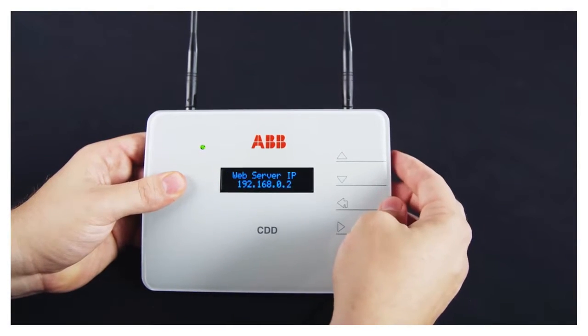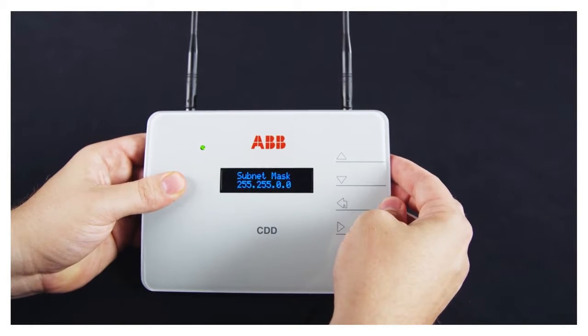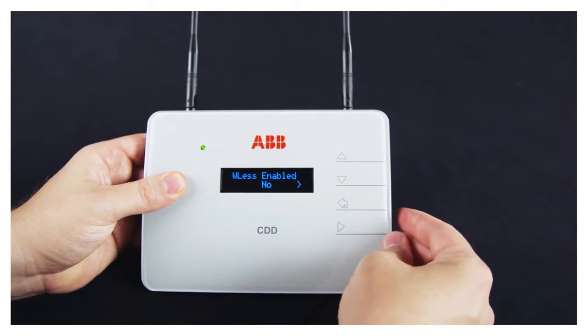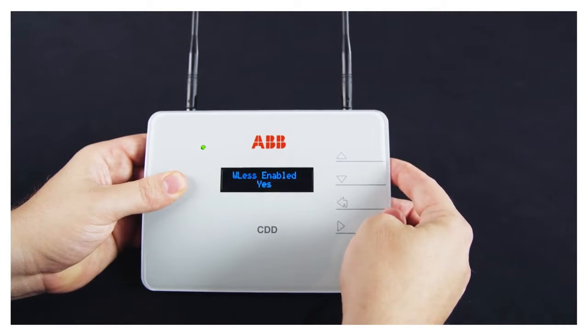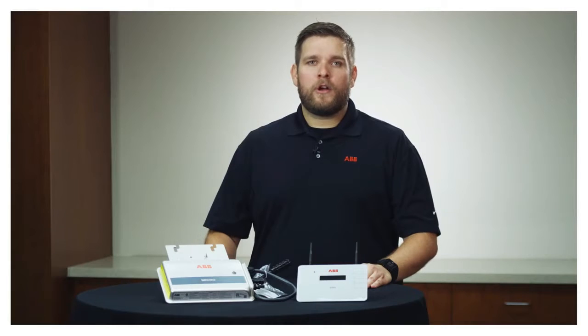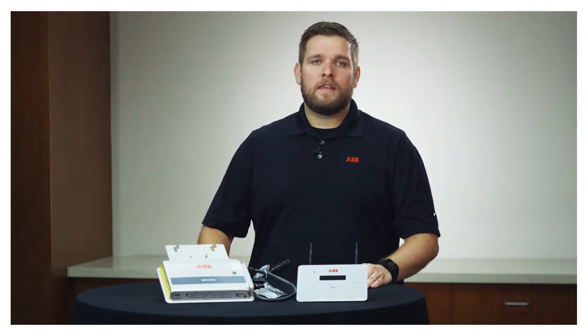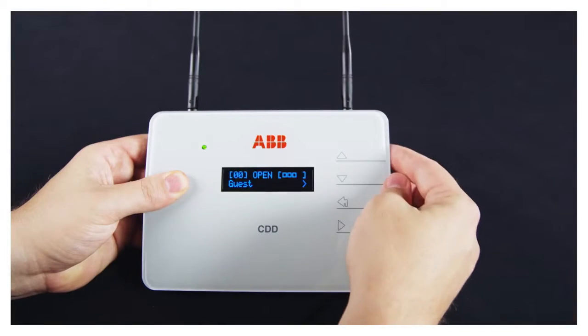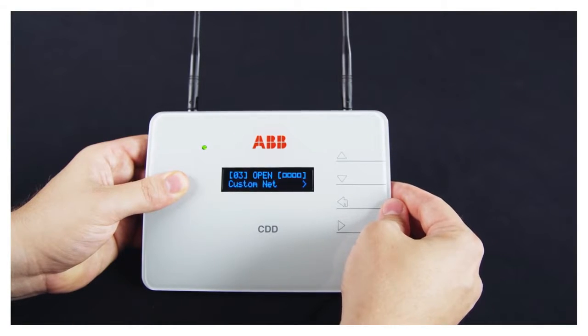If the CDD doesn't automatically scan for available networks, disable and re-enable the wireless radio by using the up and down arrows. Then proceed to find the available networks. If the homeowner has an open network, proceed with the acquisition. Configuration with protected WPA, WPA2 network.